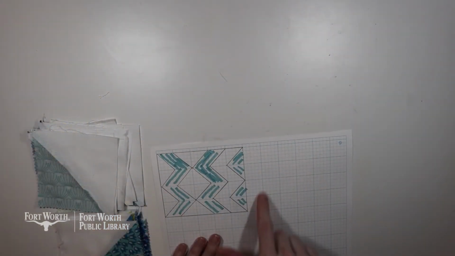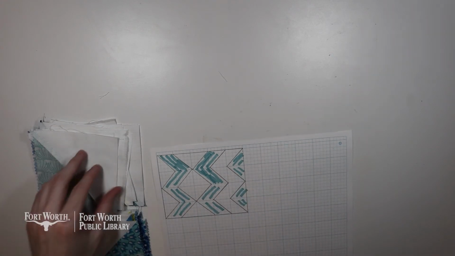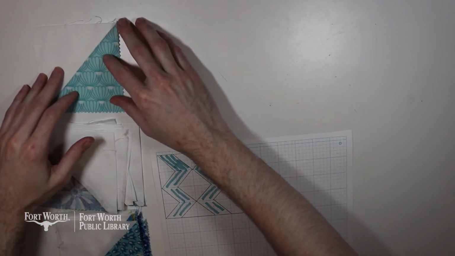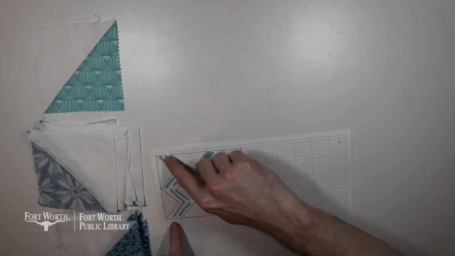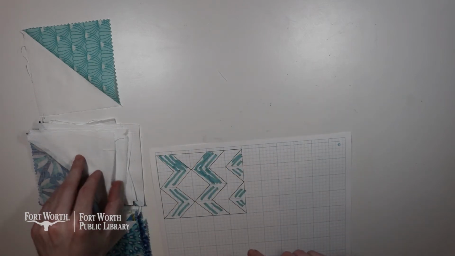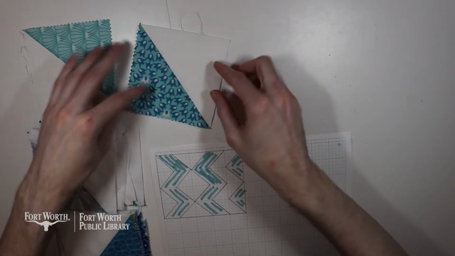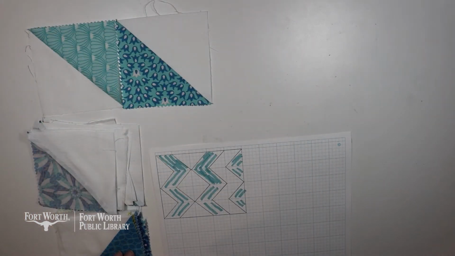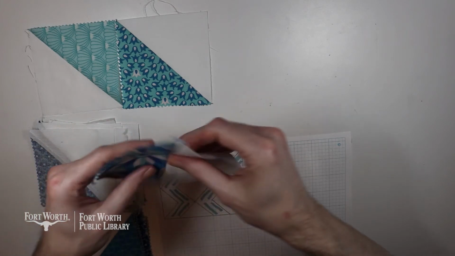All right, remember our drawing that we started off with? We're gonna go ahead and start laying them out to represent the drawing. So I have my half square triangle needs to go this way. And then my next one is gonna go like this. So we have the pattern going this way. And now I'm gonna take my next triangle.